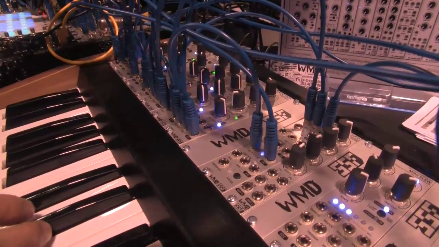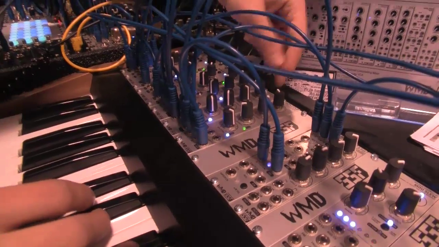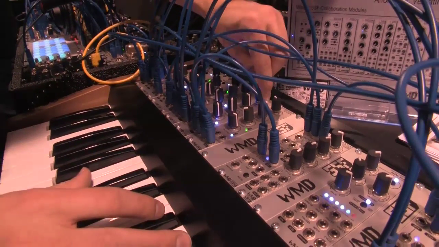So what is the filter? Is it just a low pass filter? Yeah, so the pole 0 is our filter, so it's a low pass filter.